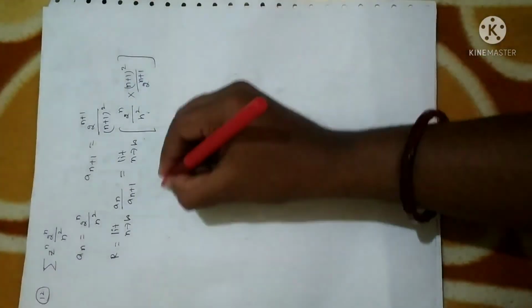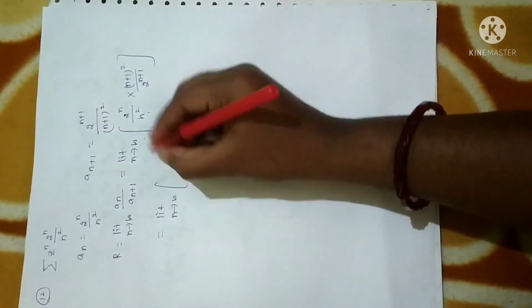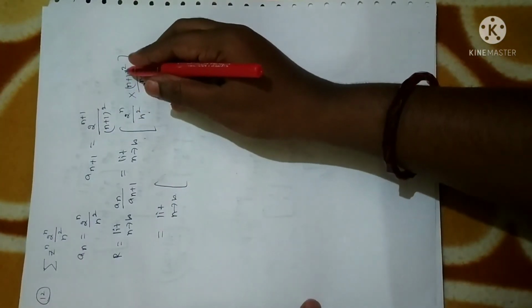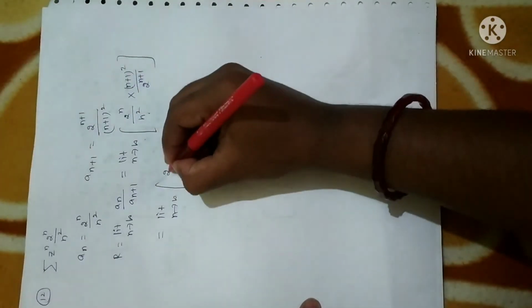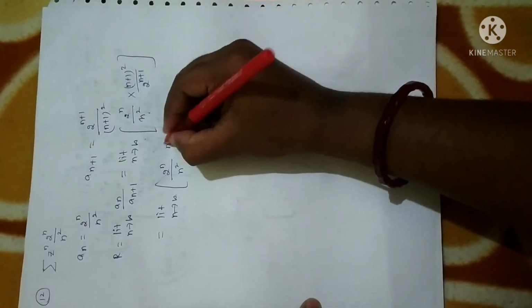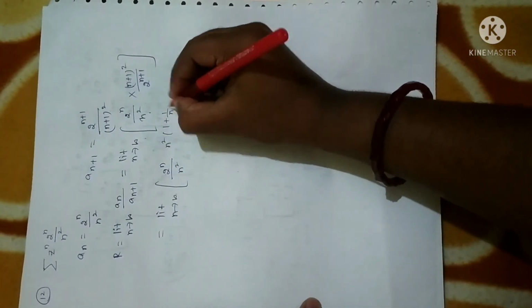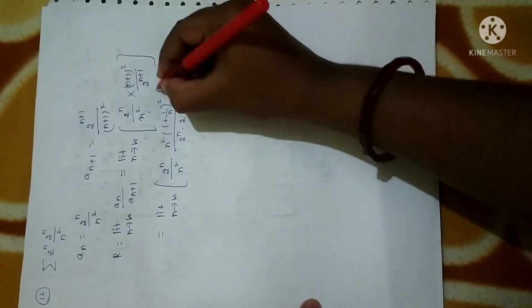Now let me simplify this. I'll get limit n tending to infinity 2 power of n. Now (n+1) whole square I have, so I can take n square as common. The first term I'll keep as it is, 2 power of n by n square. Now I'll take n square common, so you will get (1 + 1/n) whole square divided by 2 power of n into 2.